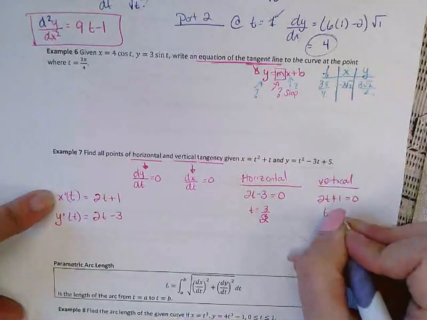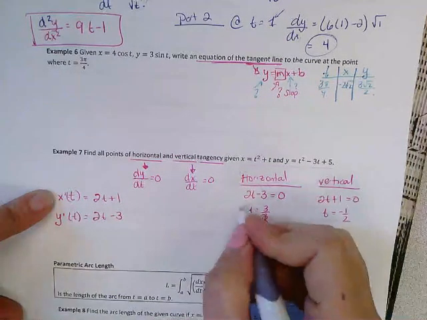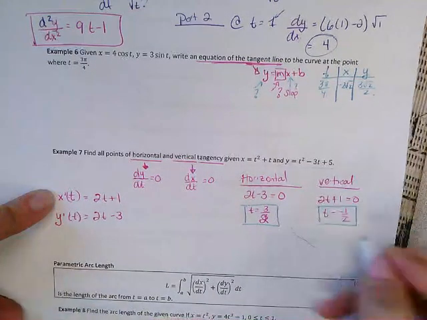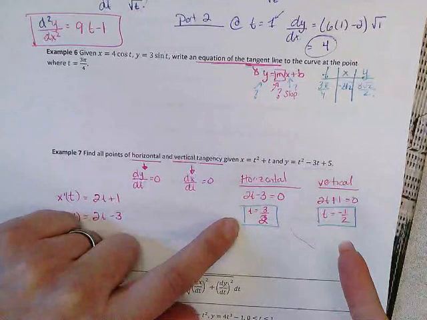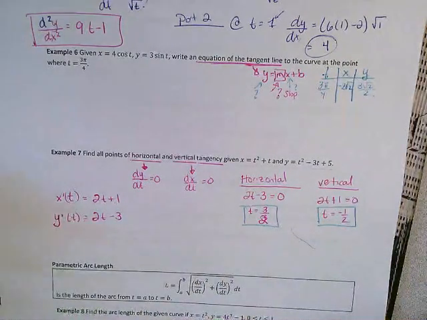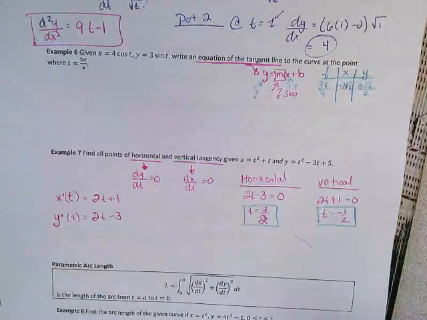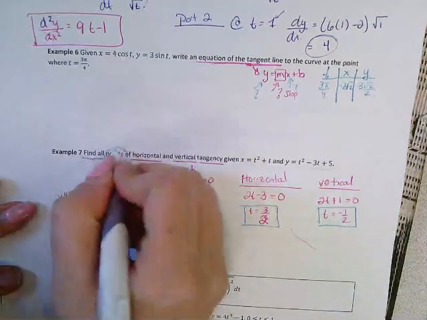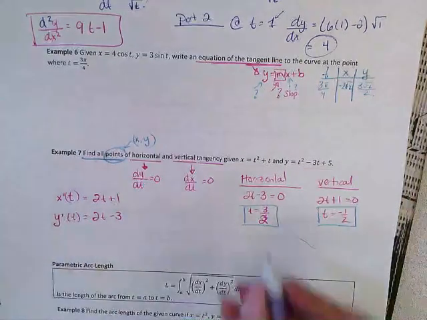So you solve this and you get negative 1/2. So these are the two times where you have a horizontal tangency and where you have a vertical tangency. So whatever it is that you're talking about is not moving in the other's direction. But we're not done here. Okay, we want to find the point. So we want to find x comma y for these two.